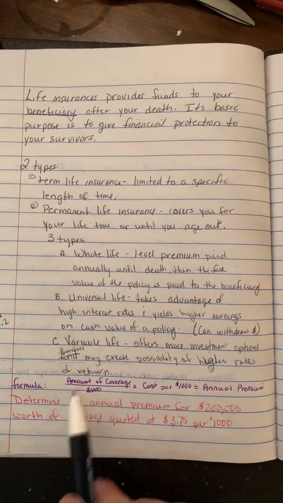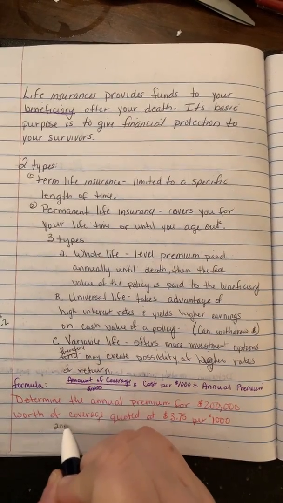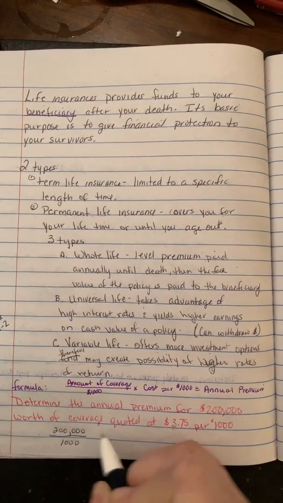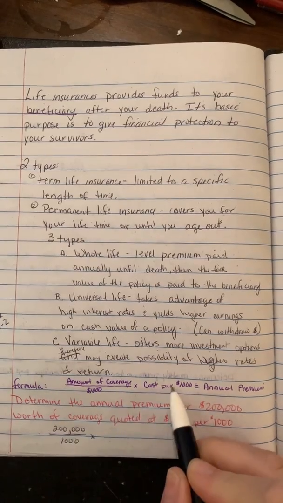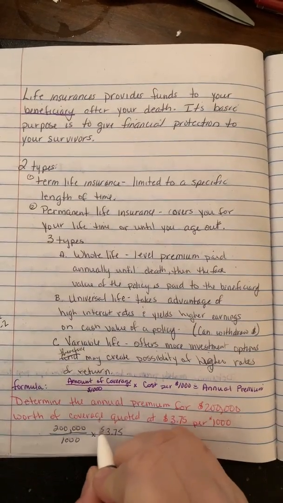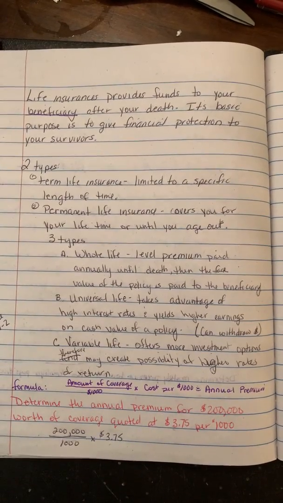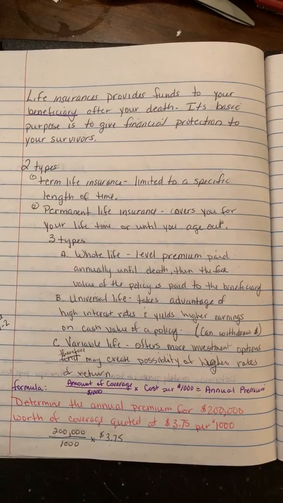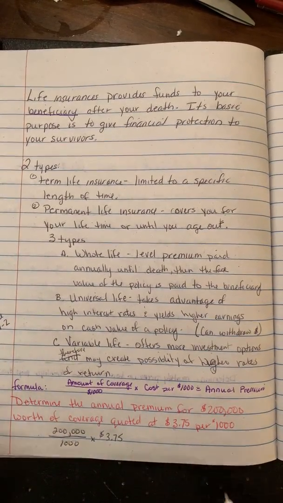We're going to take the amount of coverage, which is the 200,000, divide it by 1,000, and then multiply it by the cost per thousand, which is $3.75. So putting all of that into your calculator, you're going to get that the cost of this policy is $750 per year.